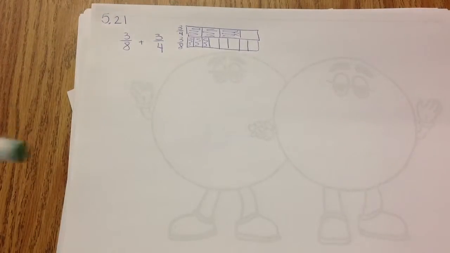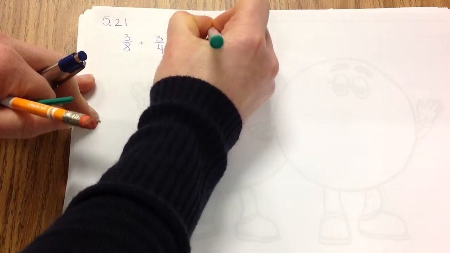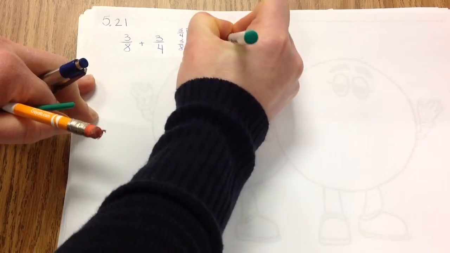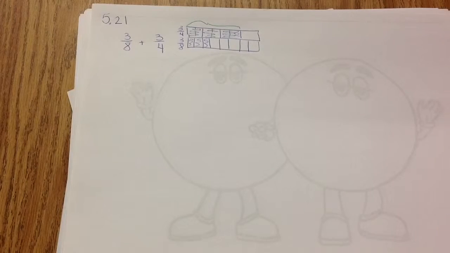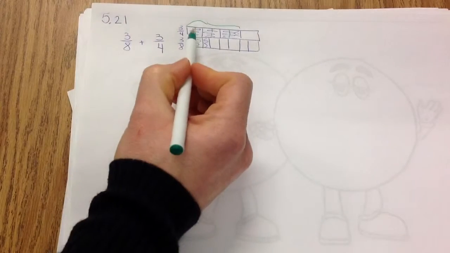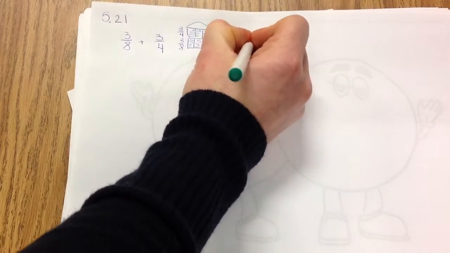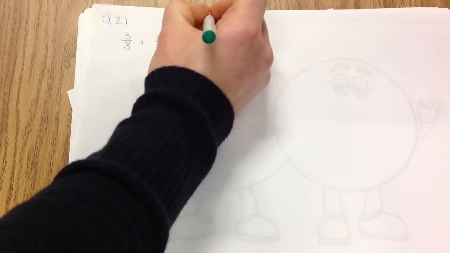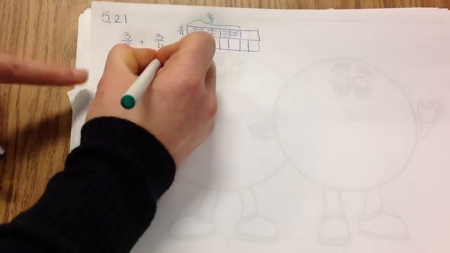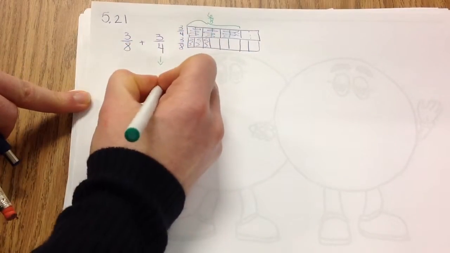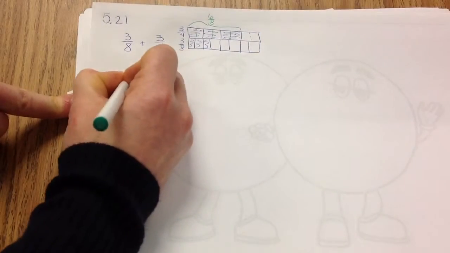So what we're going to do is we're actually going to decompose our fourths into eighths, and determine how much we have now so we can add them together. So if we count them up, we have 1, 2, 3, 4, 5, 6. Don't forget to compose your last one, 7, 8. So 6 out of 8. So this 3/4 is equivalent to 6/8, which you knew because 4 times 2 is 8, 3 times 2 is 6. Then I can actually add them together.